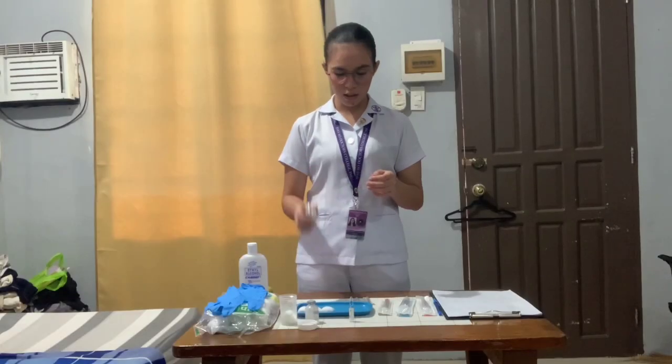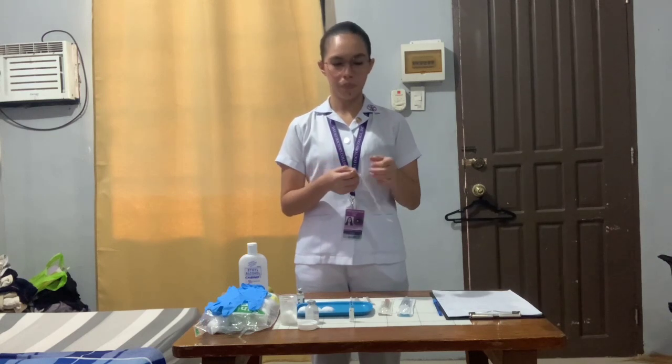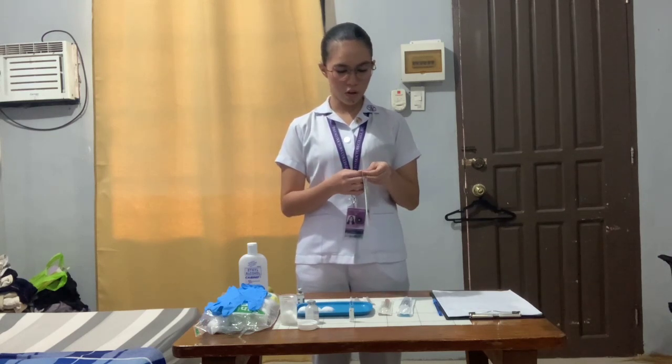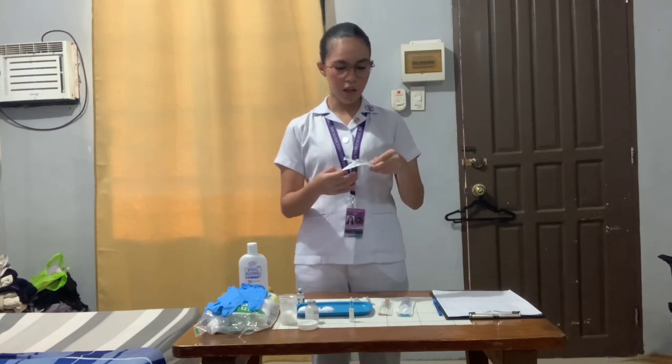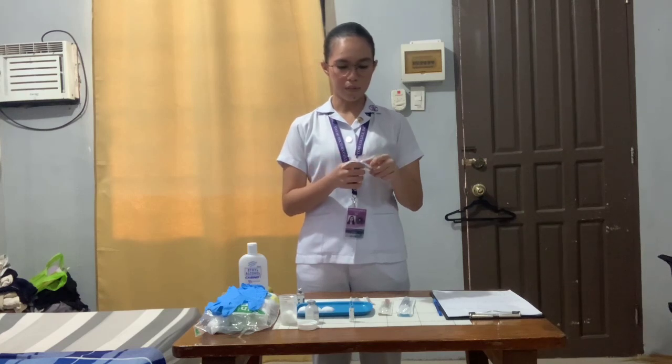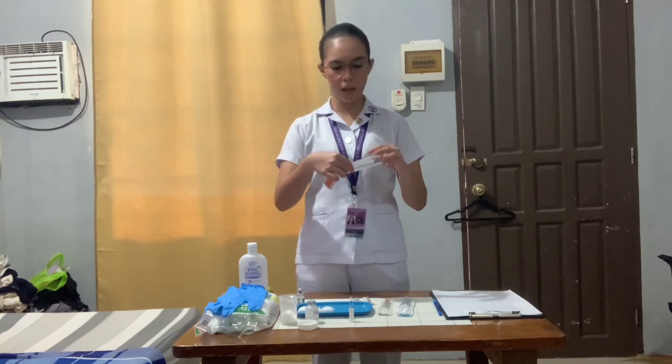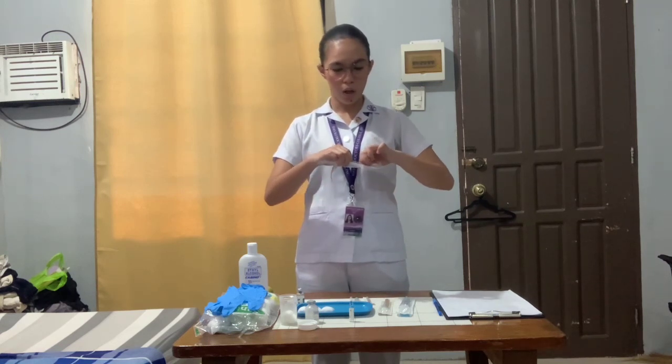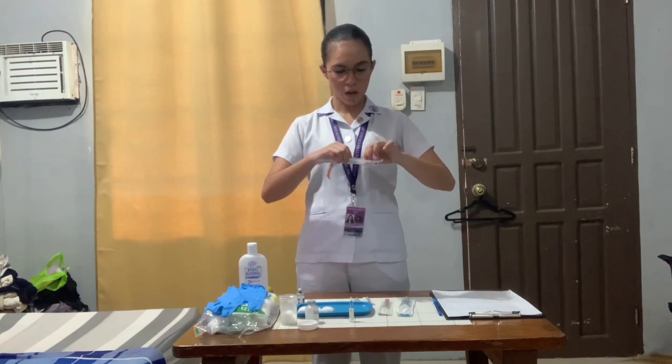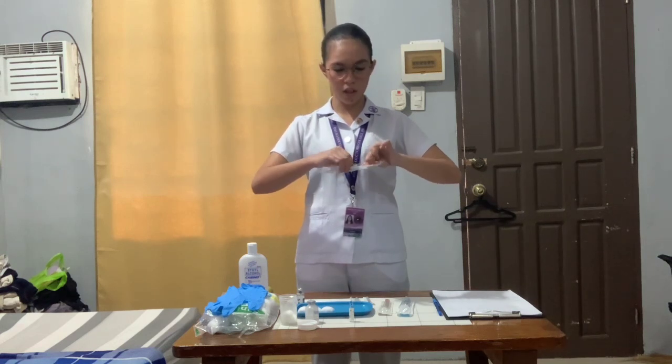So now that it is clean, we are just going to prepare our needles. In preparing the needle, we are just going to open this halfway, making sure that we are just opening the barrel of the plunger and the barrel of the syringe, and then we are going to loosen up the needle of this syringe.